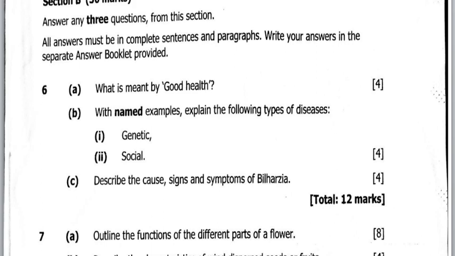Second one, with named examples, explain the following types of diseases: genetic and social. So start with the first one. Genetic diseases are diseases which are inherited from parents to offspring. For instance, we have Down syndrome, albinism, and a disease like sickle cell. All those are genetic diseases. Then social diseases are diseases that are self-inflicted, for instance HIV and AIDS, and drug addiction. Those are social types of diseases.